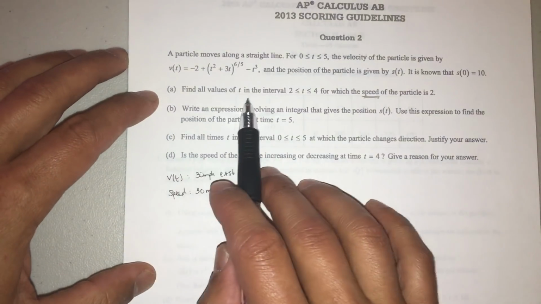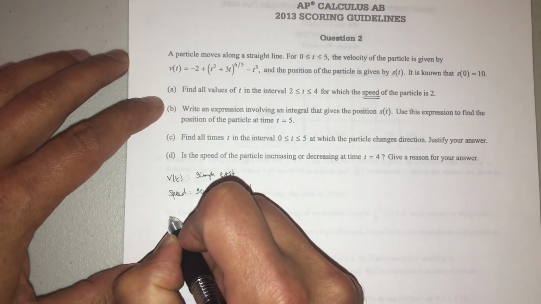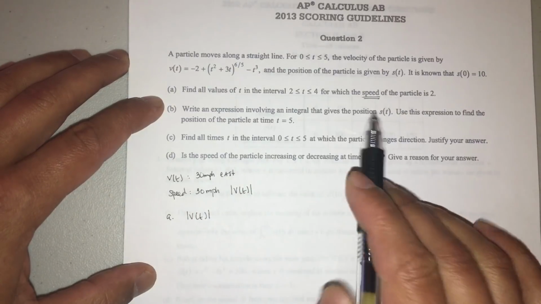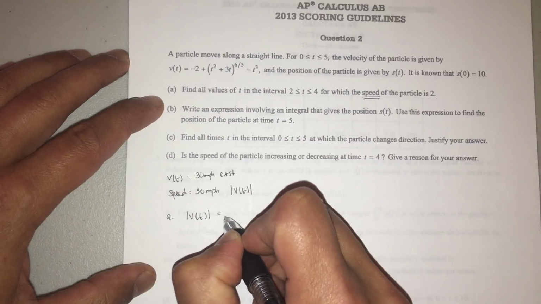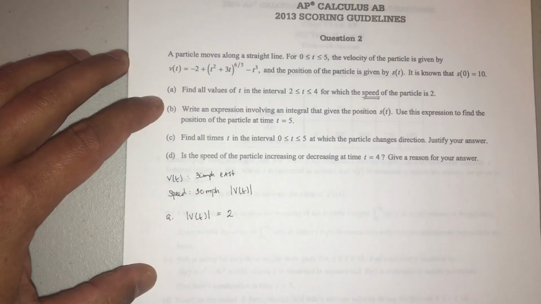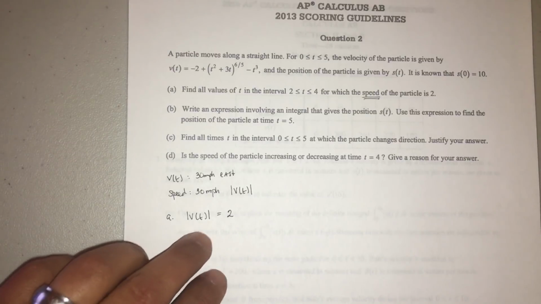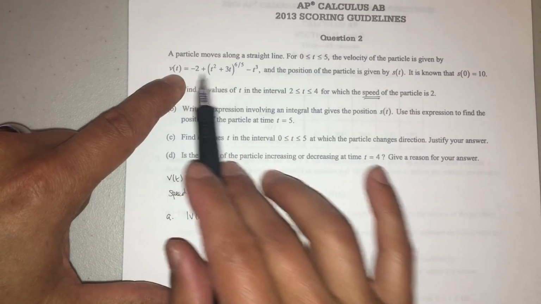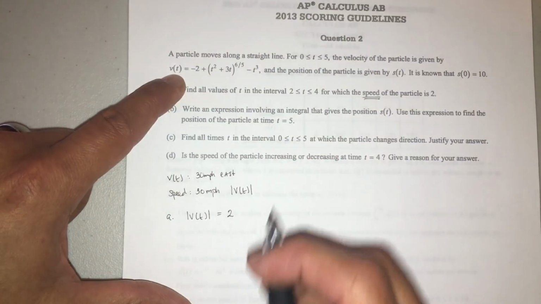Okay, so find all values of t on the interval for which the speed of the particle is 2. We know speed is the absolute value of velocity. So we're going to take the absolute value of v of t and set it equal to 2. I have to solve this. You're going to have to put it in your calculator, set it equal to 2, and solve for t. And that's all you would do with the calculator problem.